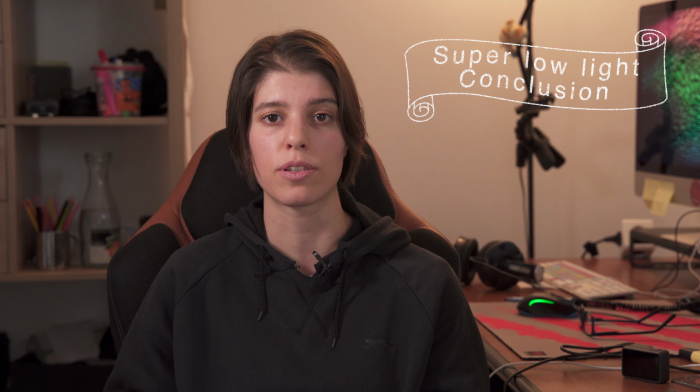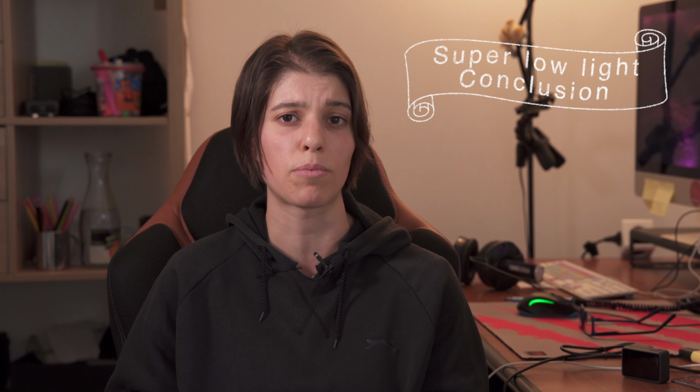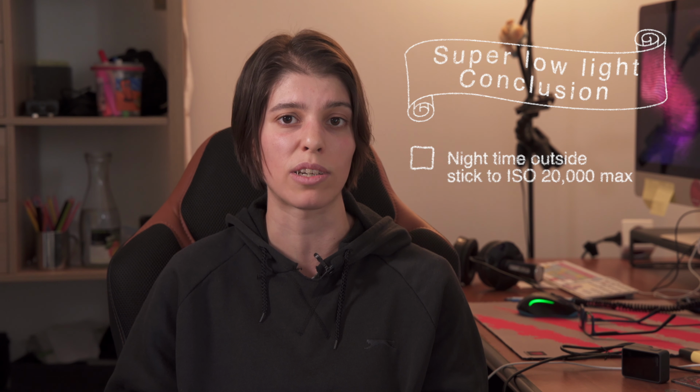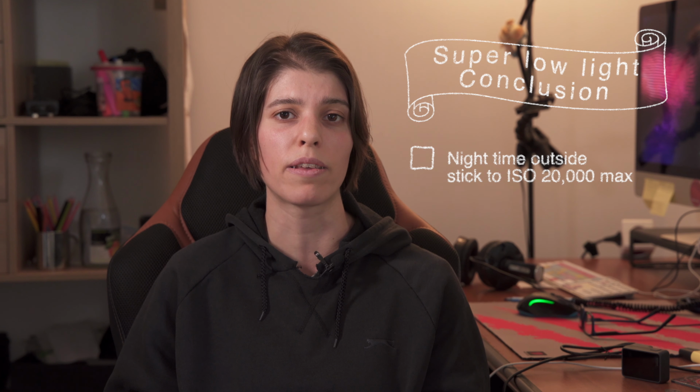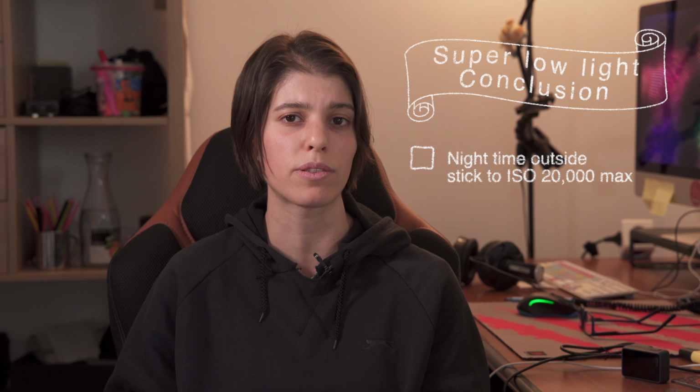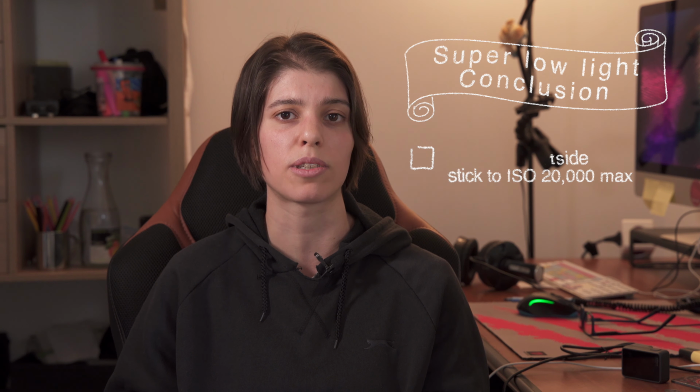So when shooting outside, I'd stick to 12,800 ISO because it's definitely the cleanest. And unfortunately, when it's pitch black and you don't really have where to get any more light, it doesn't really help if you try to push up the ISO. Even if you get a little bit more detail, maybe it's not worth it because the noise is going to be really crazy. Maybe I think you can push it up to ISO 20,000. That noise level seems acceptable to me.